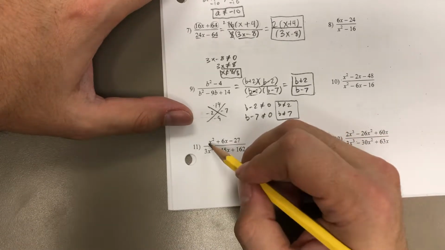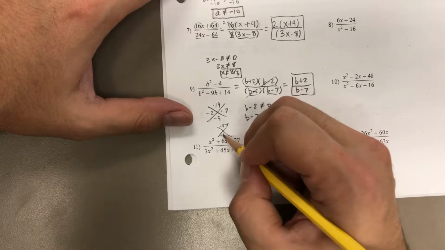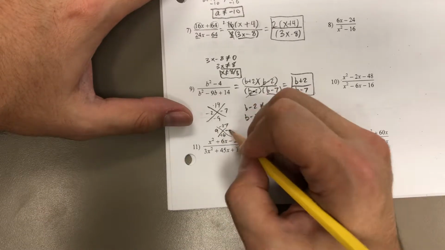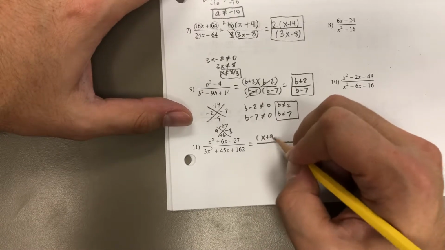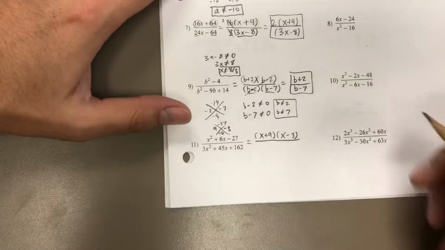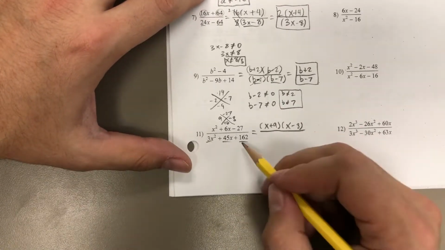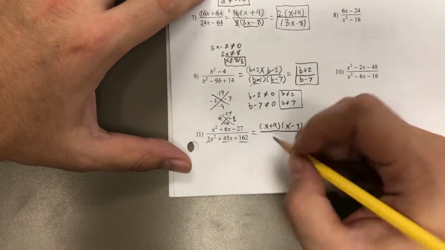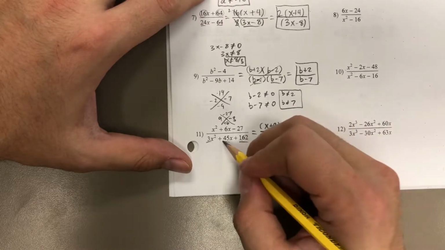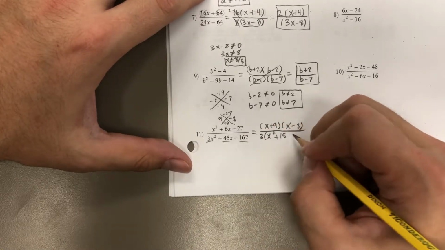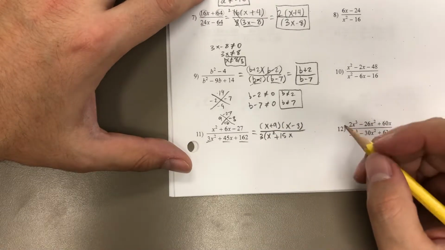So we have numbers that multiply together to be negative 27 and add together to be 6. So that's going to be 9 and negative 3. So in the top, this factors to be x plus 9, x minus 3. And then in the bottom, let's see. So 3, 45, and 162 are all divisible by 3. So if I divide out 3 from each of them, I get 3 times parentheses. If we divide out the 3 there, we get x squared. Divide out the 3 there, we get 15, so plus 15x. And divide out a 3 here, and we get 54.